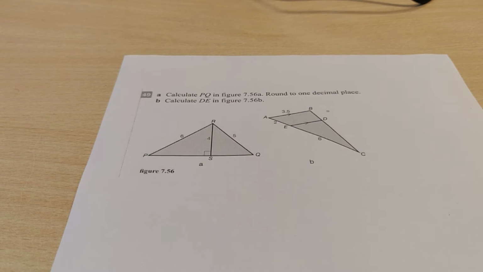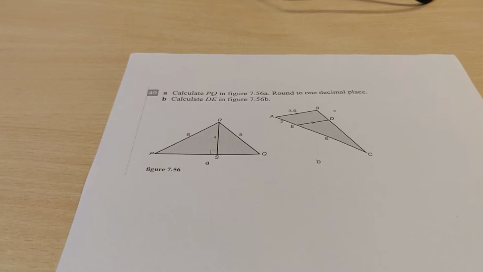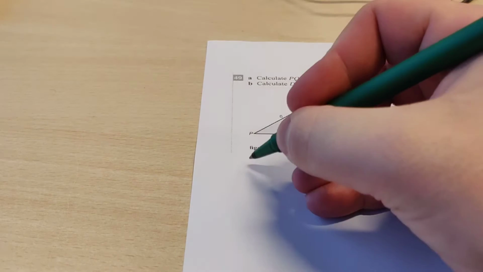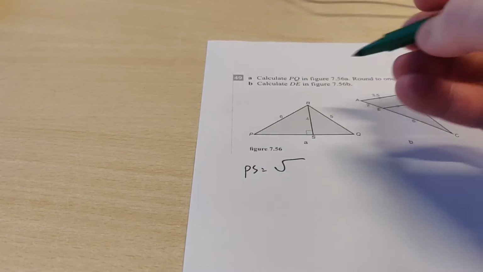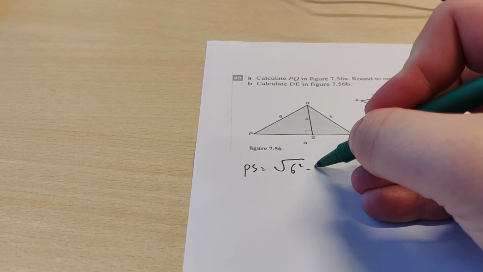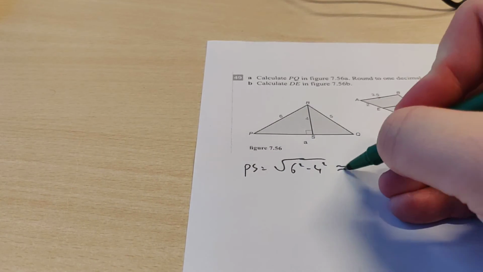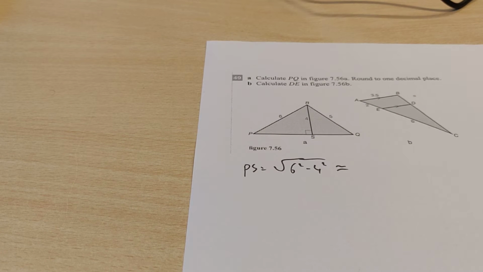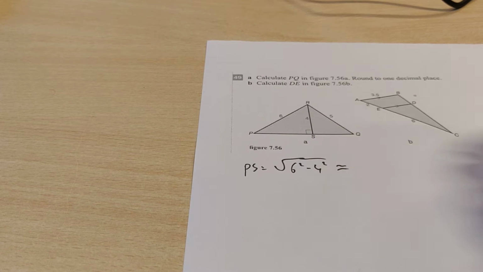I think the Pythagorean theorem here is the easiest, because if I want to calculate PS, I have to do the square root of 6 squared minus 4 squared. And then you know what PS is. And then PS is, rounded off, 4.5.